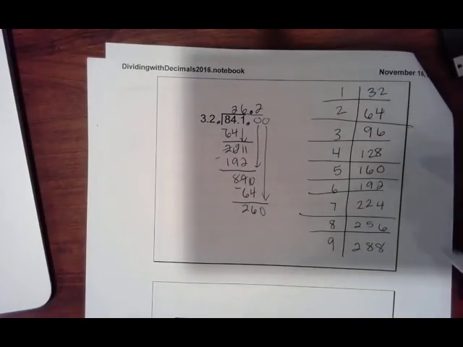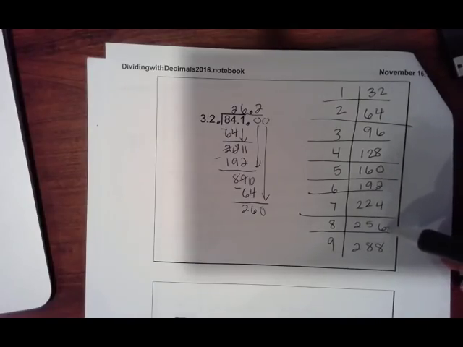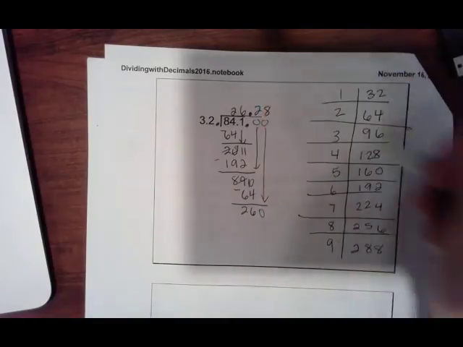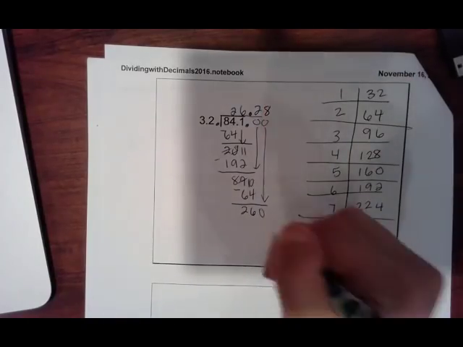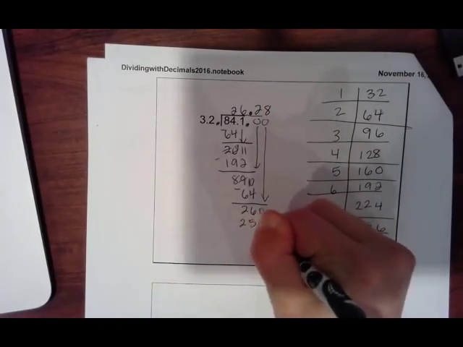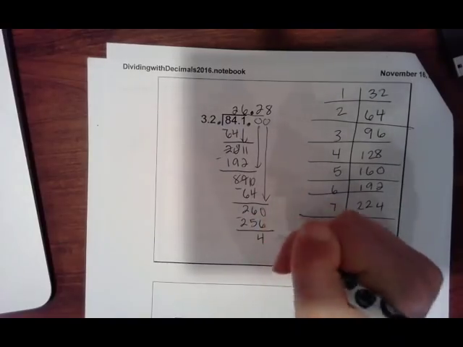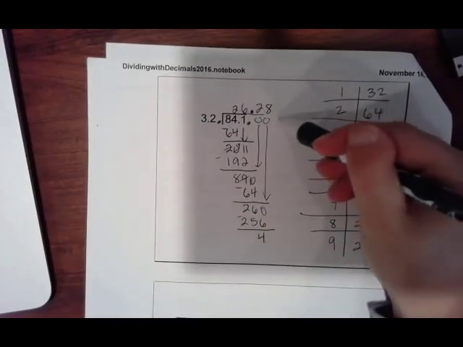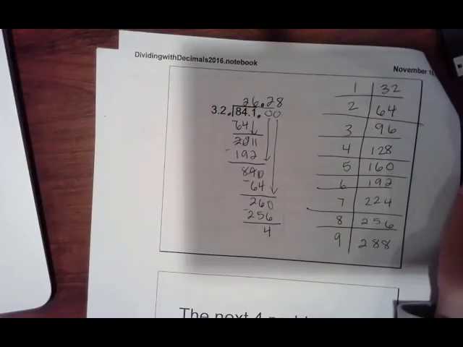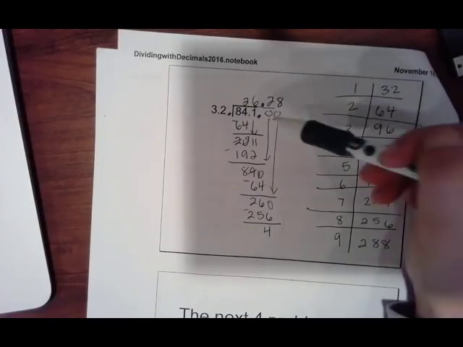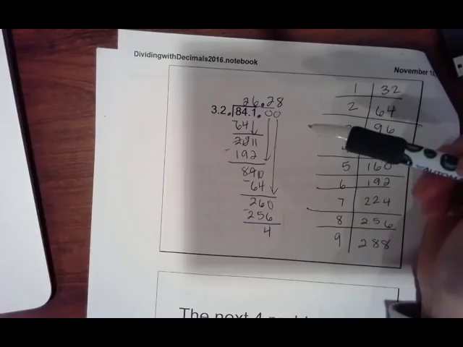260 divided by 32. Can't go over 260, so the closest would be 8. Multiply, 8 times 32 is 256. Subtract, and I get 4. Again, I could keep going, but I'm going to stop there because we got to the 100th spot. So that is 26 and 28/100ths.